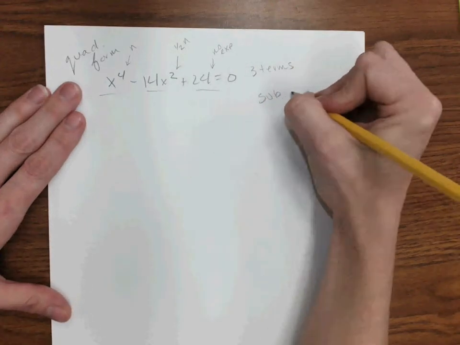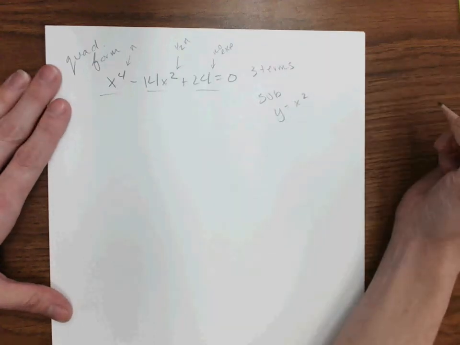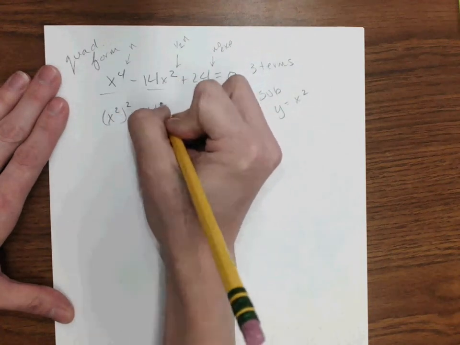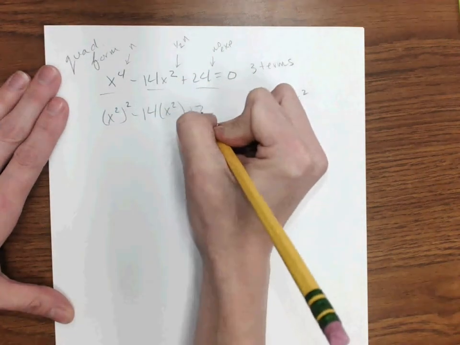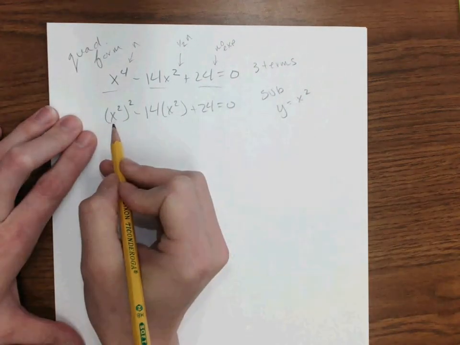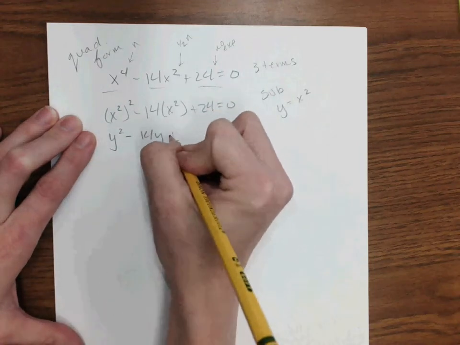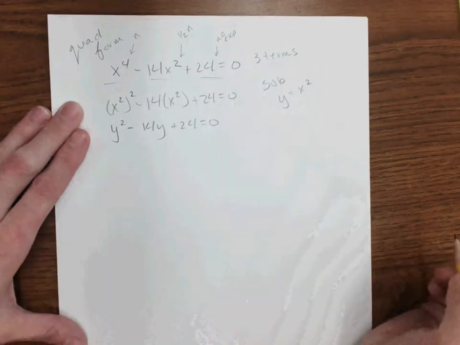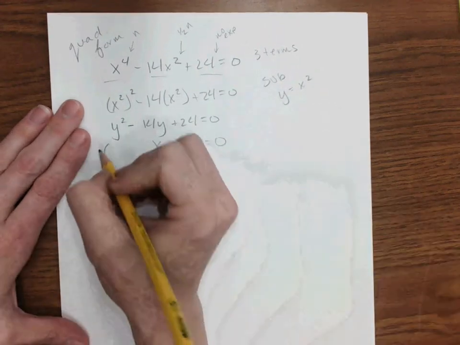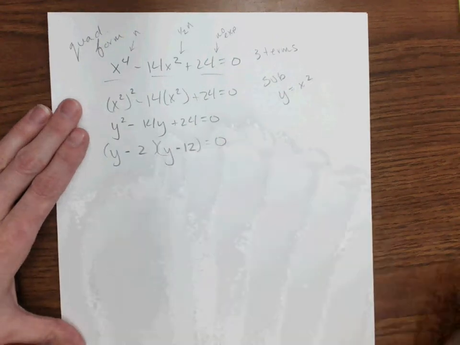We can substitute. We can say y is equal to x squared, right? And so here, this is x squared squared minus 14x squared plus 24 equals 0. Well, I can just substitute this in, right? So I can have y squared minus 14y plus 24 equals 0. This factors into a y minus 2 and a y minus 12.